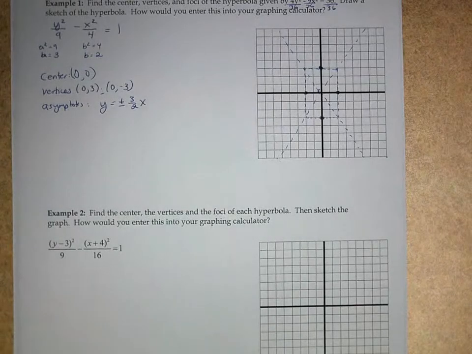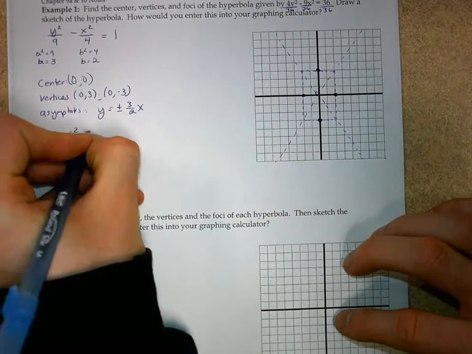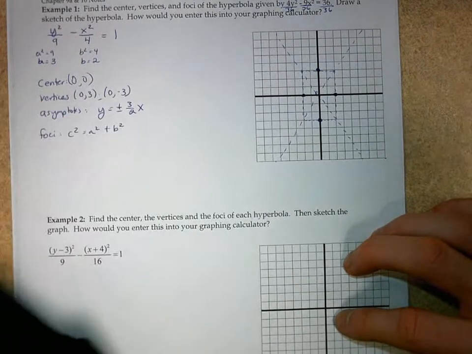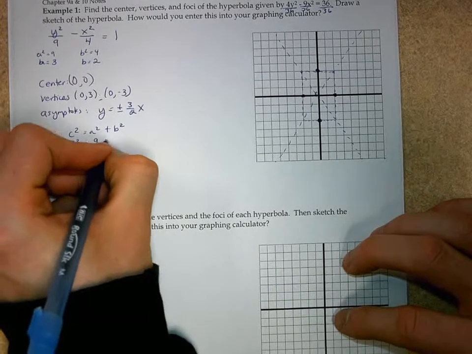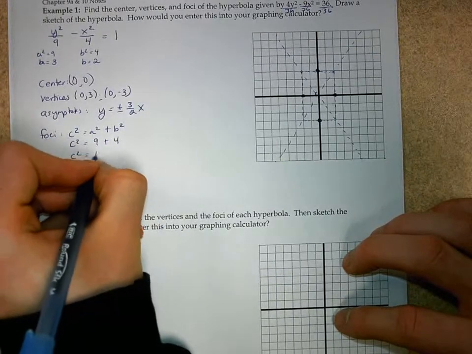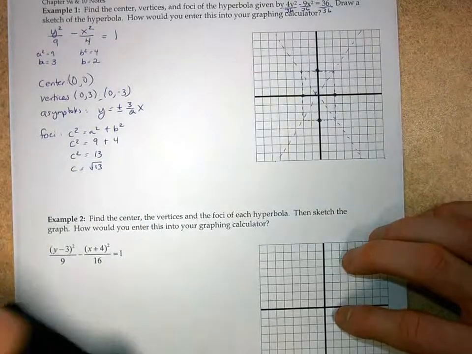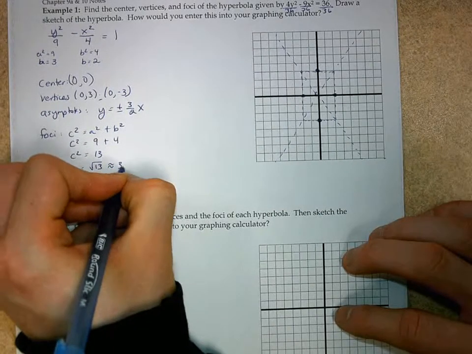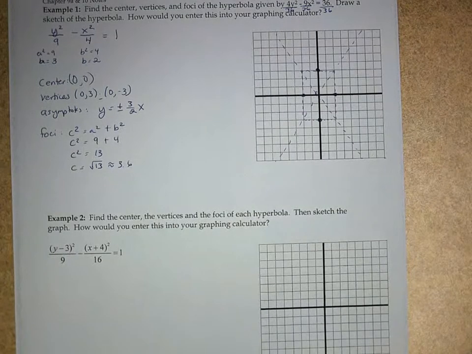Now I want to know where my foci are. For foci, I'm going to use the formula c squared equals a squared plus b squared. So c squared is equal to 9 plus 4. C squared is 13, so c is equal to the square root of 13, which is about 3.6. So my foci are about 3.6 units up and 3.6 units down.